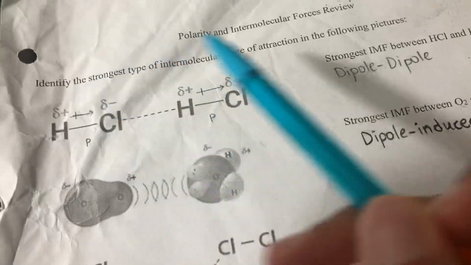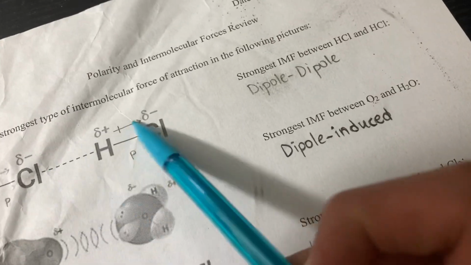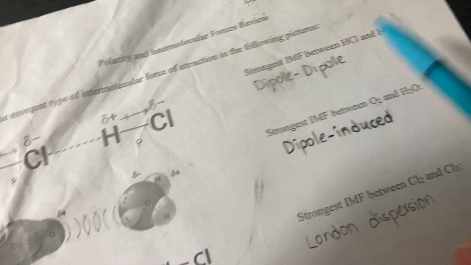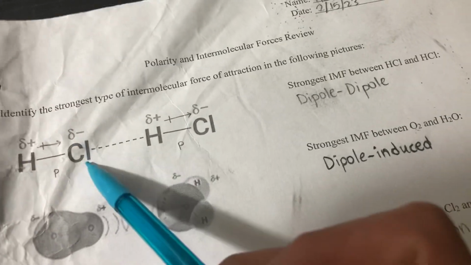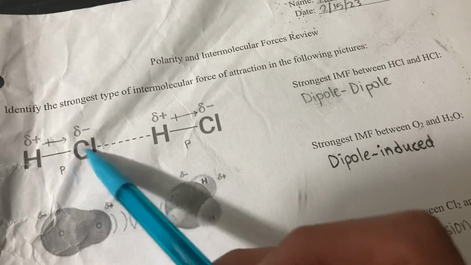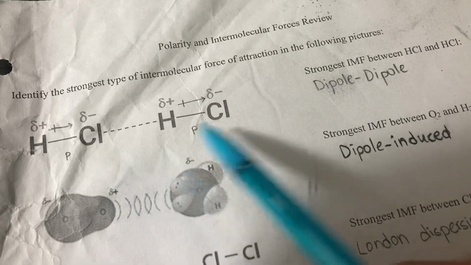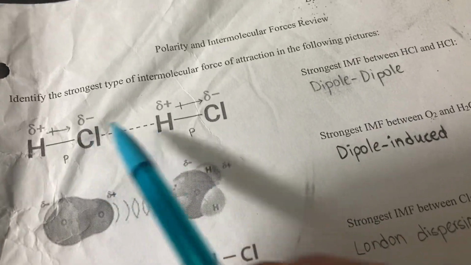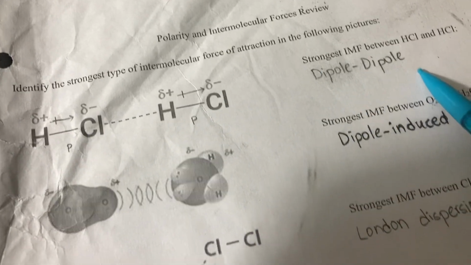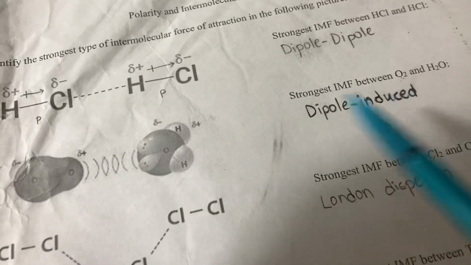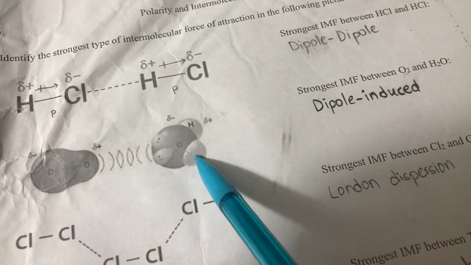So chlorine technically has a partial negative charge. Negative binds to positive. You've got dipole and dipole. As a result of the electrons being passed here, because it's polar, and because they're two polar molecules binding together with partial negative and positive charges, it's called dipole-dipole. You have dipole-induced dipole when a polar molecule binds to a non-polar one.